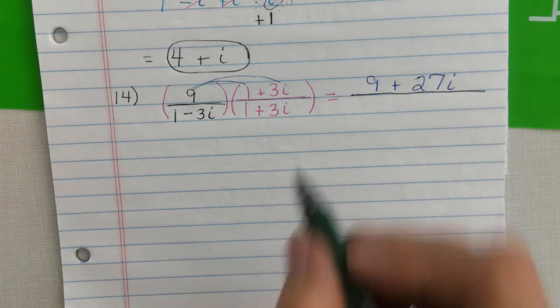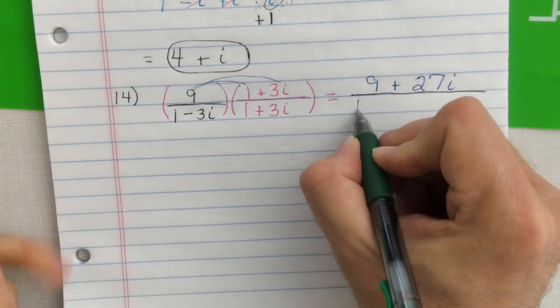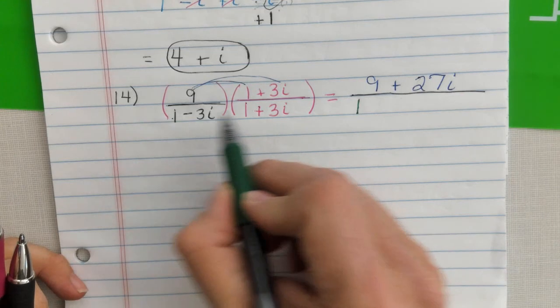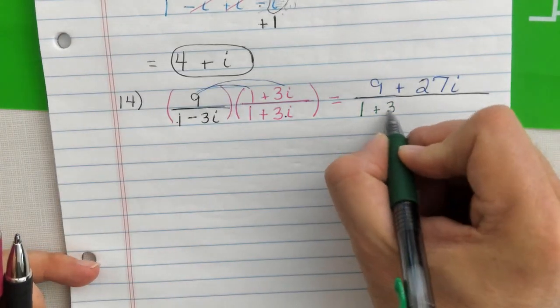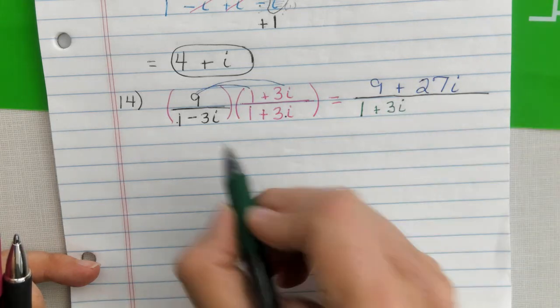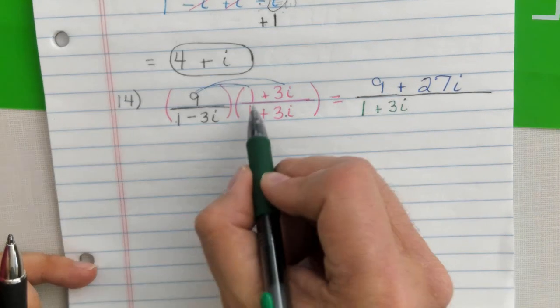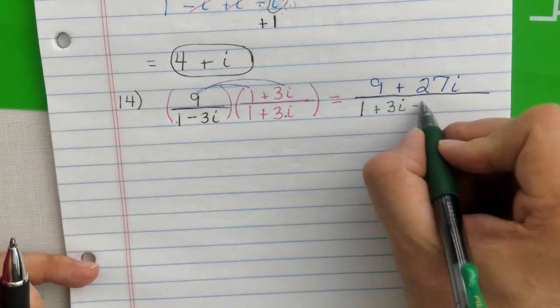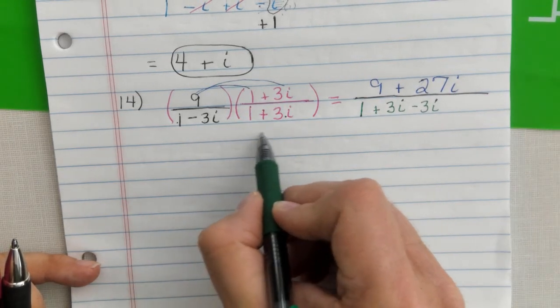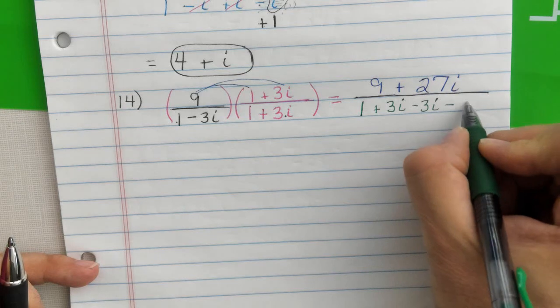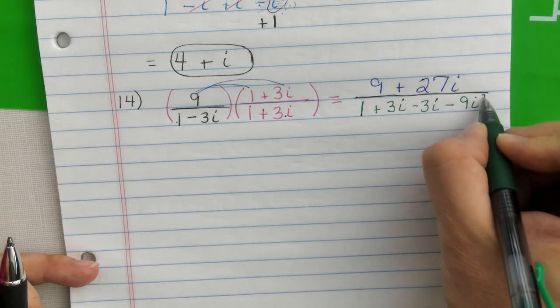Okay. First, 1 times 1. Then a plus 3i. And is that going to be a minus 3i? And what's the last one? Negative 9i squared.